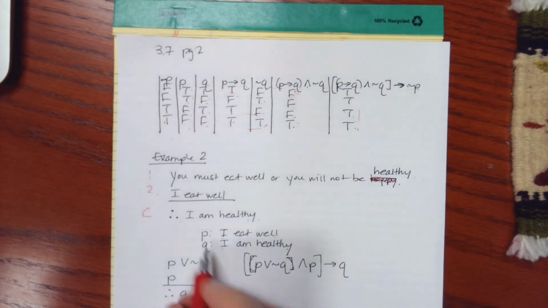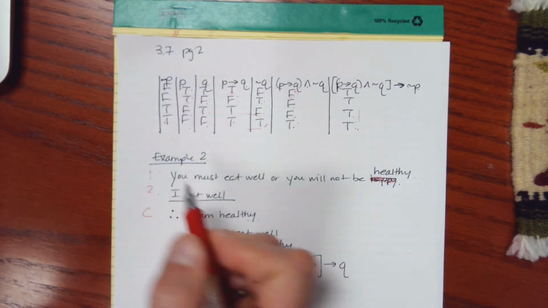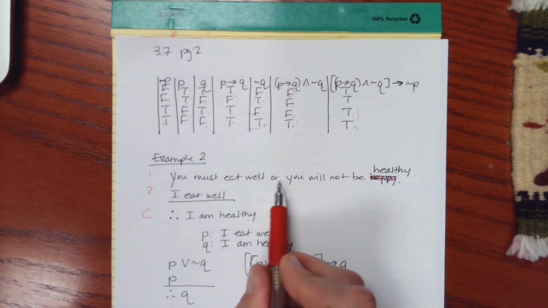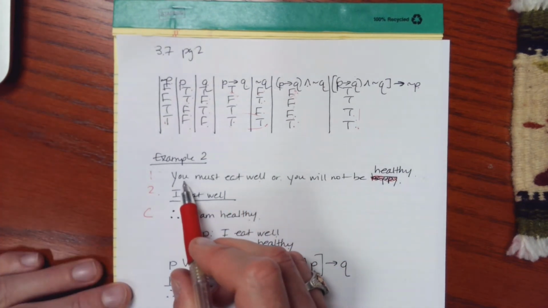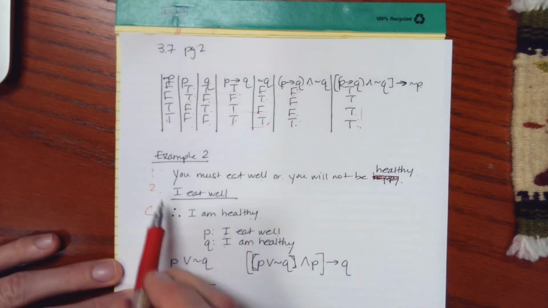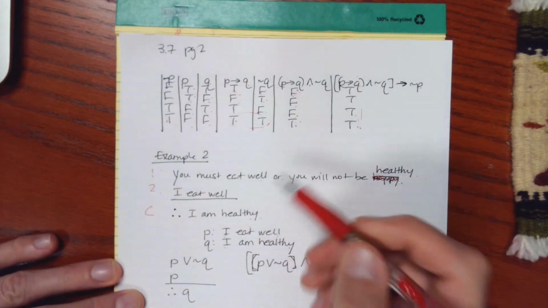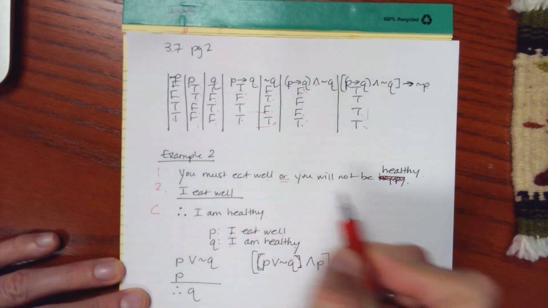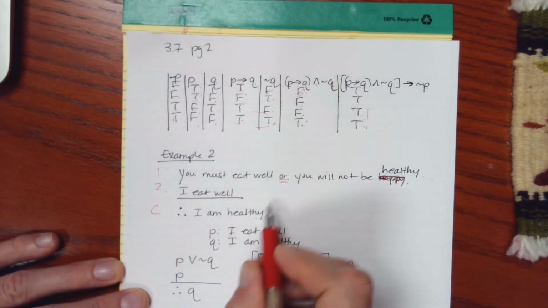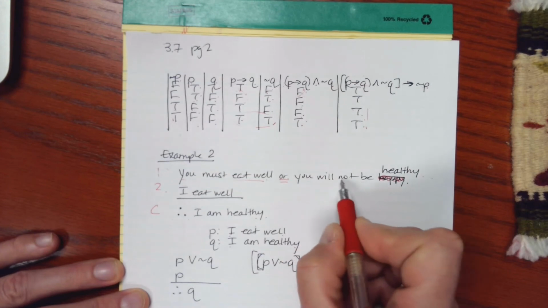And so in the first premise we have, you must eat well or. Now notice you can change these pronouns from you to I. I just wanted to be consistent and put it all in the first person. So the first premise is an or statement, it's a disjunction. And here I eat well, but this says I'm not healthy.